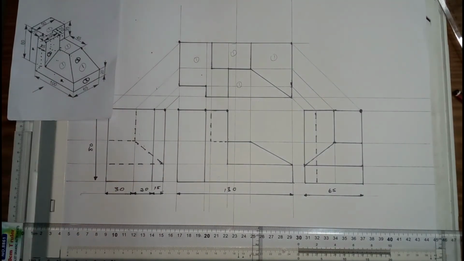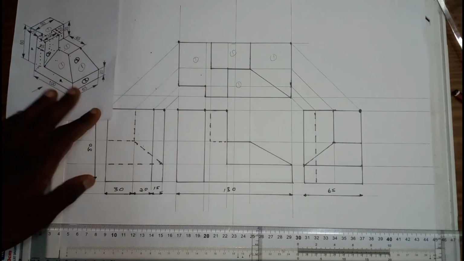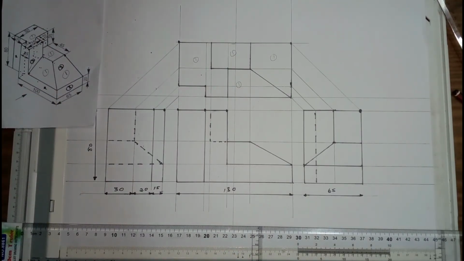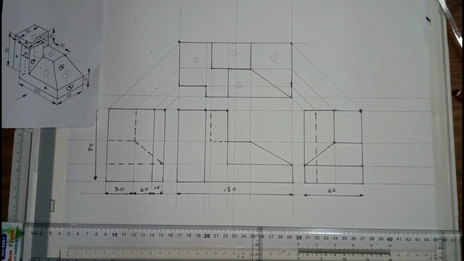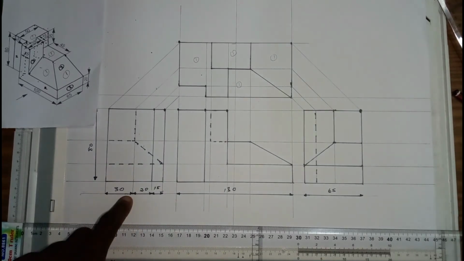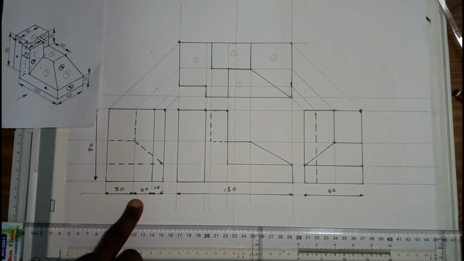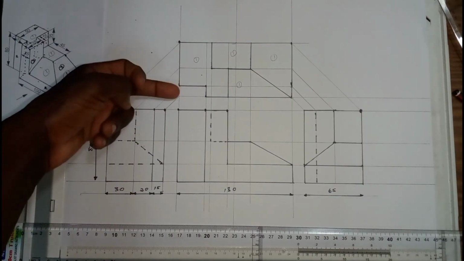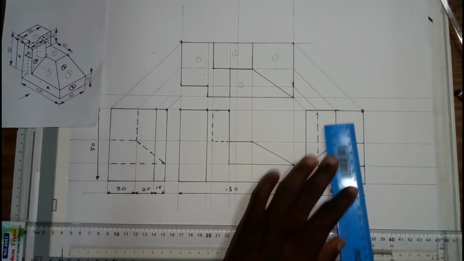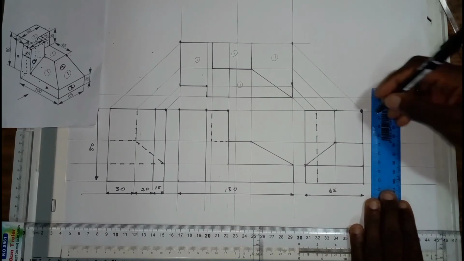What else? Now I'm moving on to the plan. As you can see, all the distance on the side view represent the distance from this point to this point on the plan. So now let's add information here.